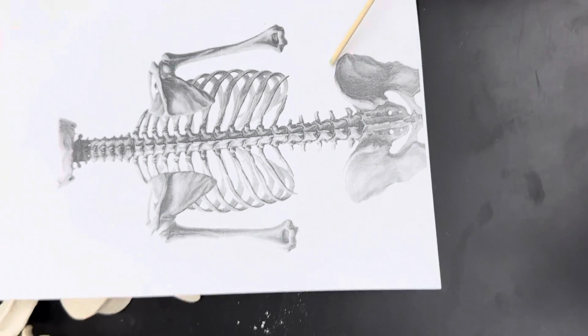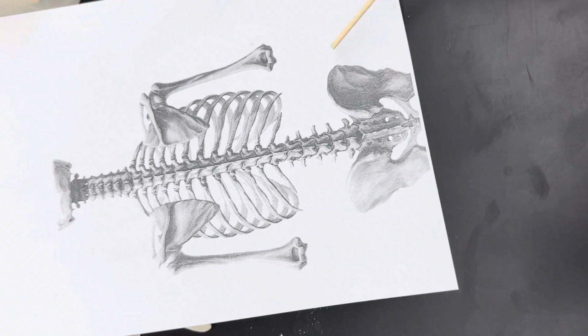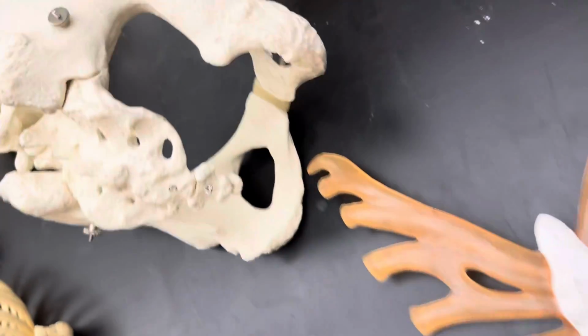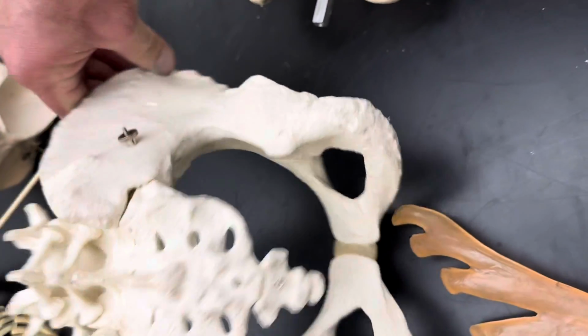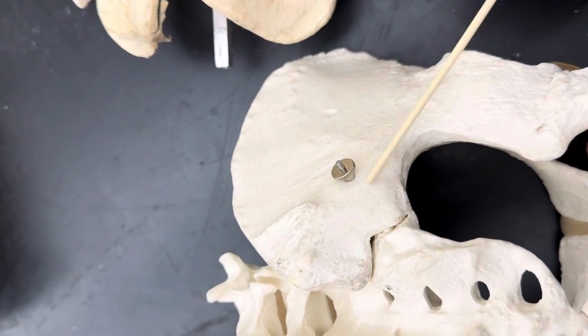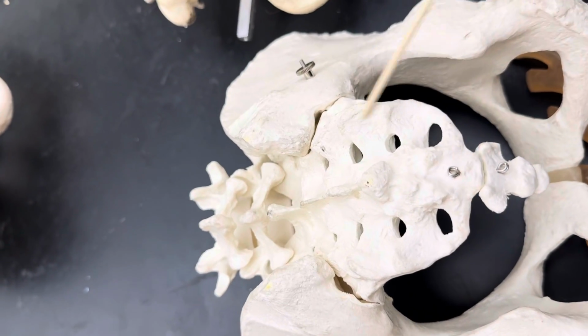So this is going to be one pelvis and another pelvis. They're going to come together and attach to the sacrum right there. Looking at my model, I just have a pelvis here, and we can see that this pelvis and this pelvis attach here to the sacrum.